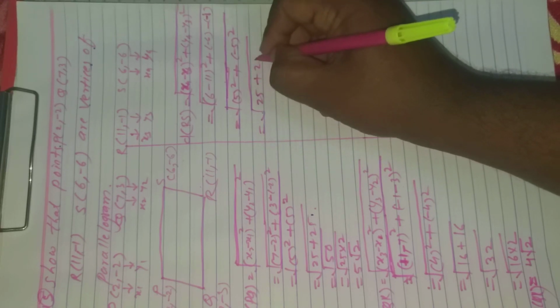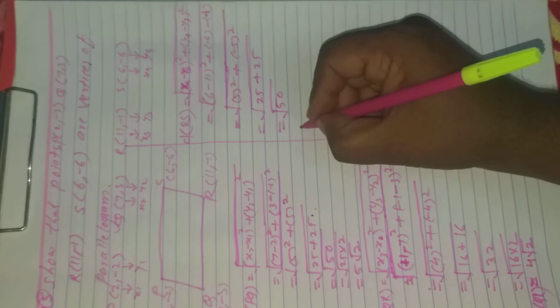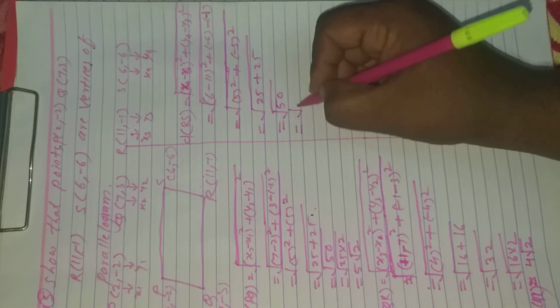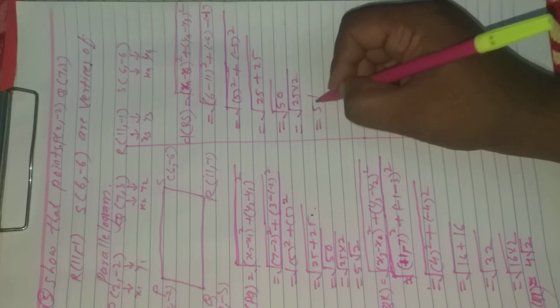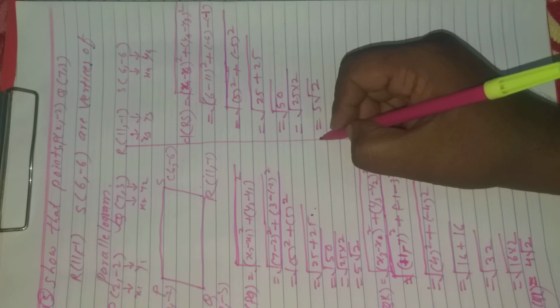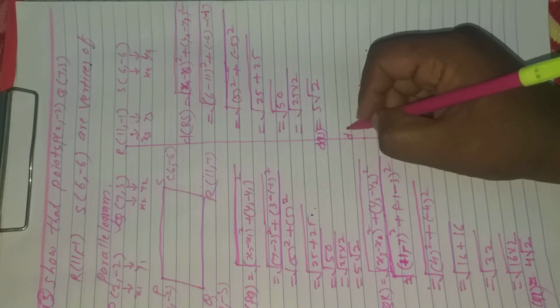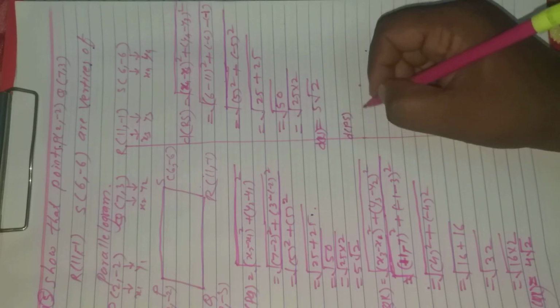This 25 plus 25 will become 50 again, under root 50. Then we can make the factors of it, 25 into 2, that is 5 under root 2. This is RS.